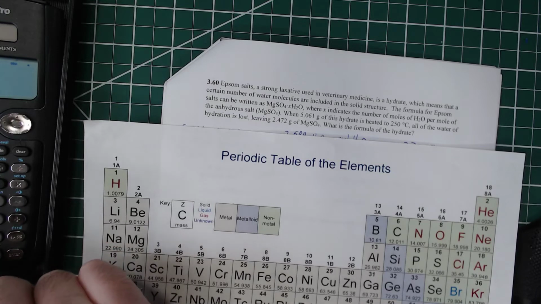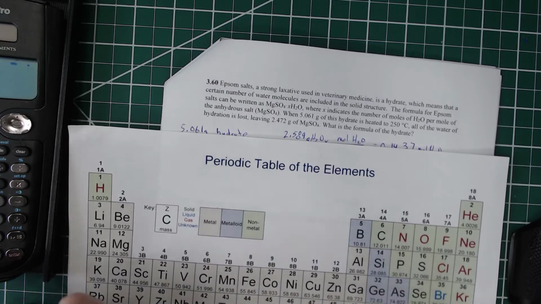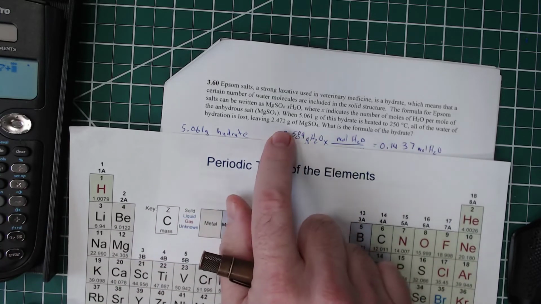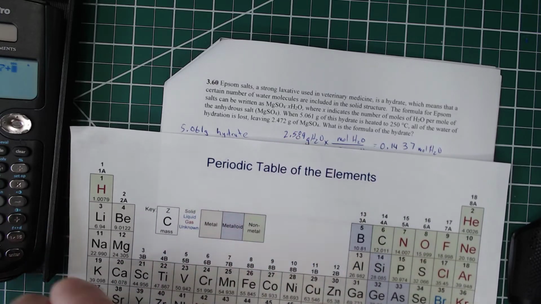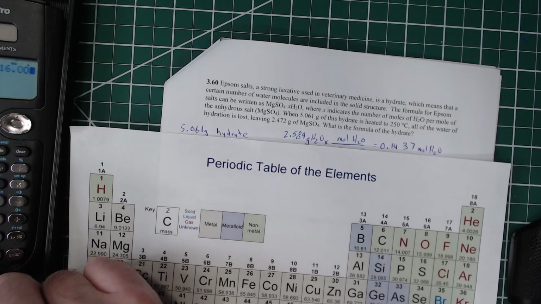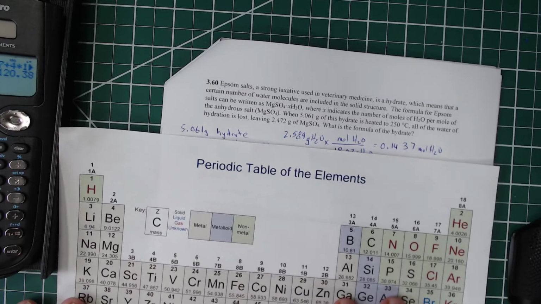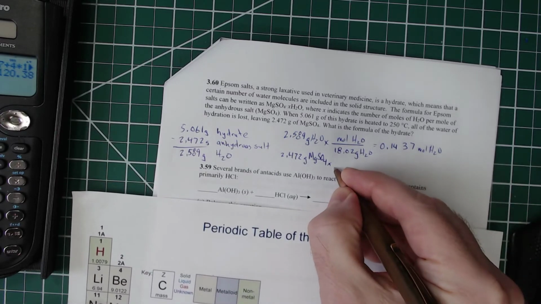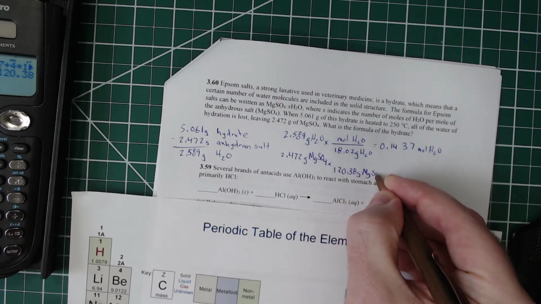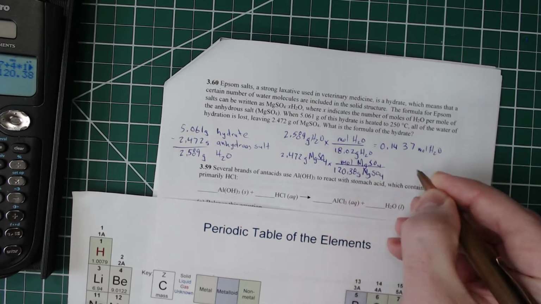So 24.31 plus a sulfur, 32.07, plus we've got 4 oxygen. So we'll do 4 times 16.00. Don't have to put the 0.00 in there, but all right, and we get 120.38. So 120.38 grams of MgSO4 per mole of MgSO4.